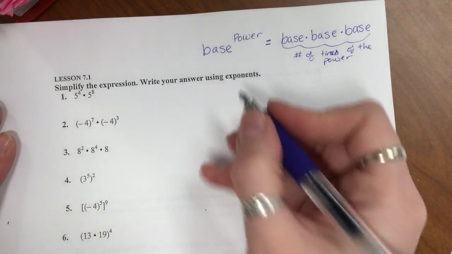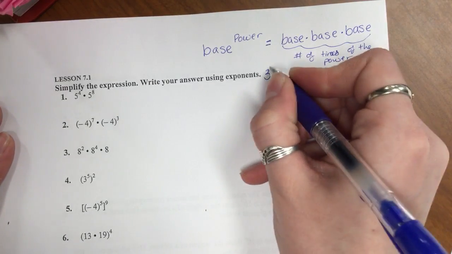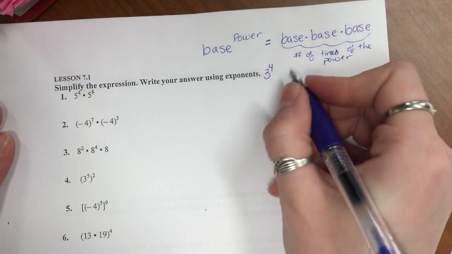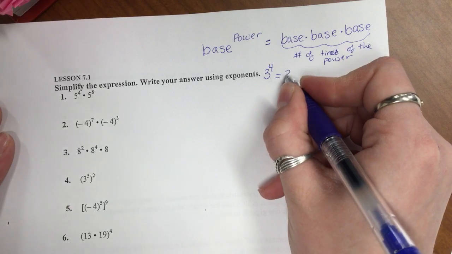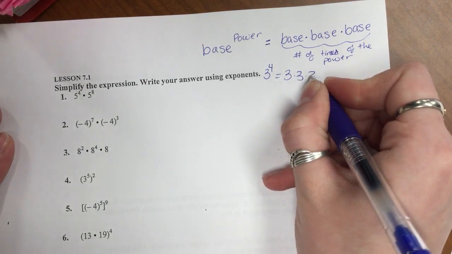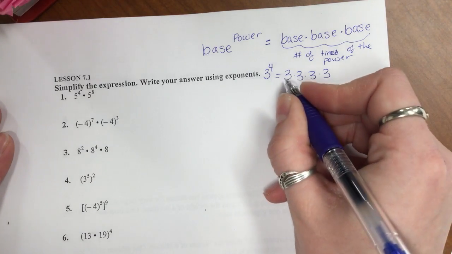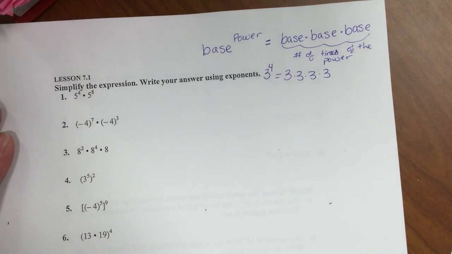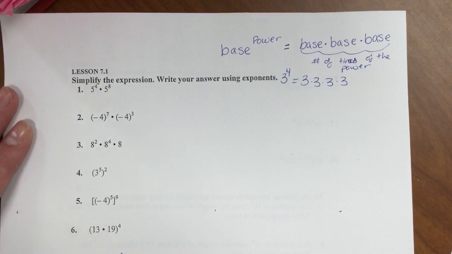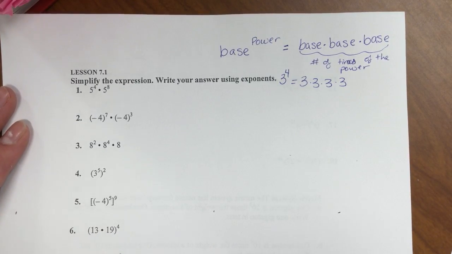So if we had 3 to the 4th, we would rewrite it as 3 times 3 times 3 times 3. 3 times itself 4 times because the power is 4. So that's a quick review of exponents.